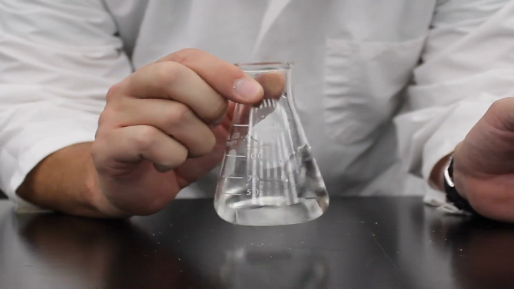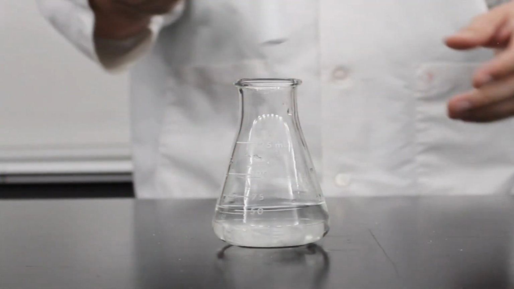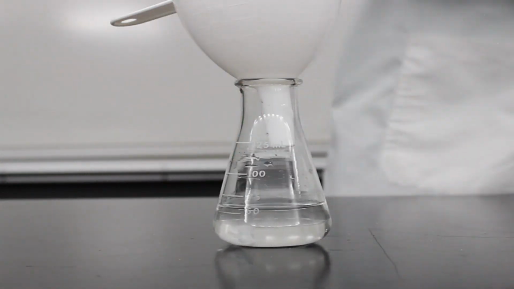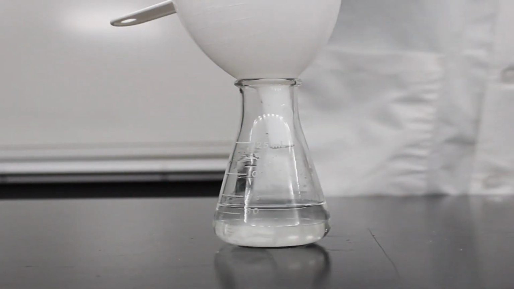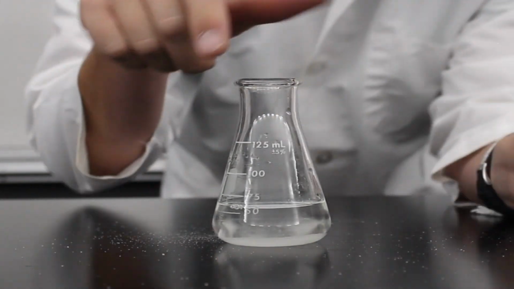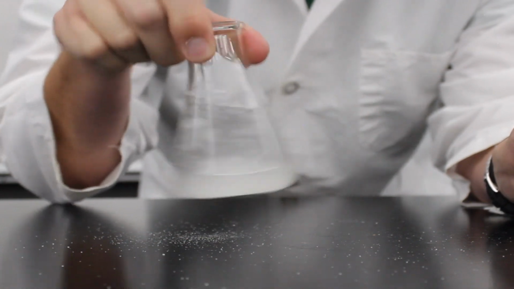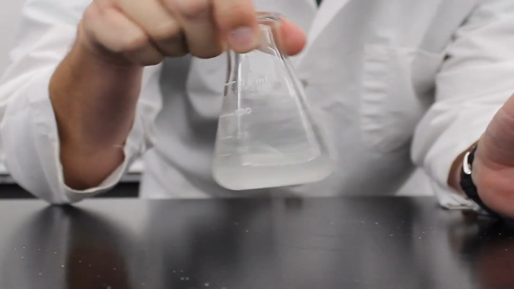So here I've got my water right here. And what I'm going to do is put a little bit of sugar in there. So let me put a little funnel on here. I'm going to put a little bit of sugar inside there. So you can see those sugar crystals are actually inside the water. And let me roll this around a little bit, and we'll see if we can get these guys to dissolve in there.